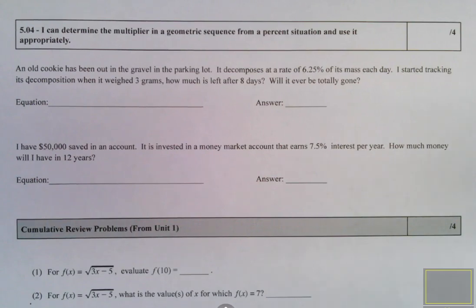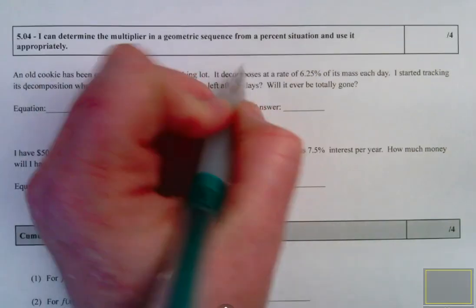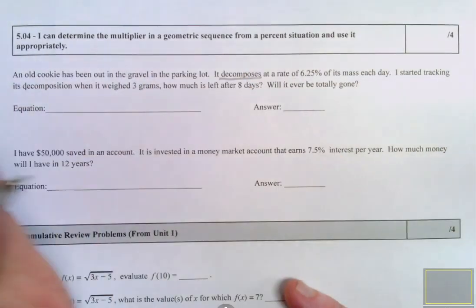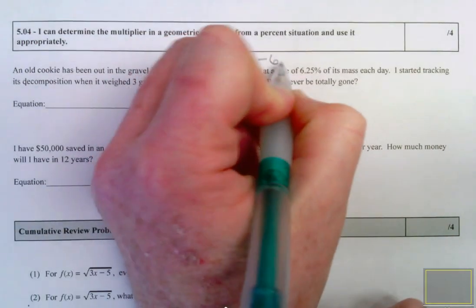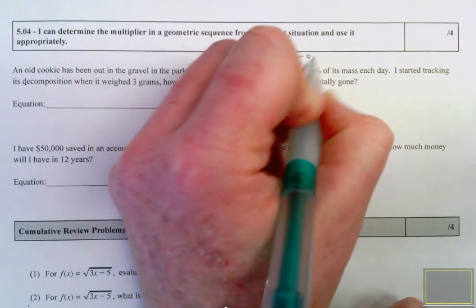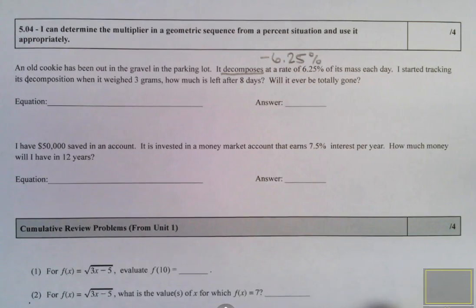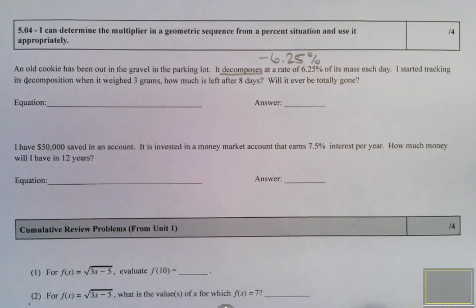Okay, let's see here. An old cookie has been out in the gravel in the parking lot. It decomposes at a rate of 6.25% of its mass each day. So decomposes, meaning it's going down 6.25%. I started tracking its decomposition when it weighed 3 grams. How much is left after 8 days? Will it ever be totally gone?